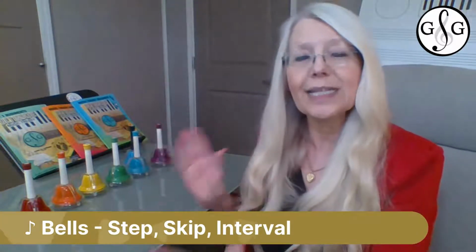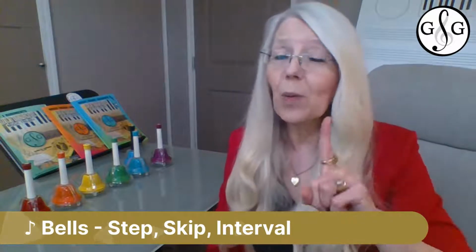And the first thing we want to do is just introduce the steps and the skips and then the distance, right? Because we just want to see it. And later we go deeper and we talk about minor and we talk about major and we can talk about augmented and diminished and perfect, of course, perfect 5th. But for starters, we just want to really see and explore. So number 1 is if you don't have bells, just go grab some bells. They're not very expensive. They're a really great teaching tool for you to have in your teaching studio.